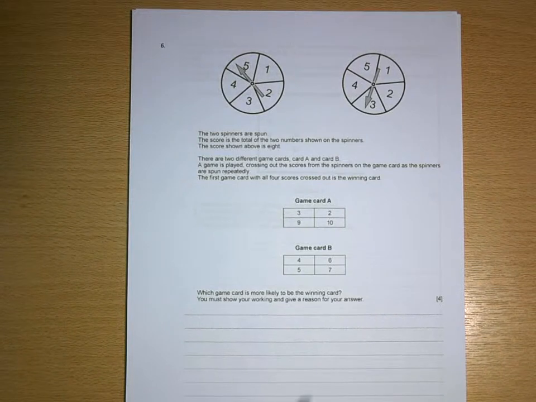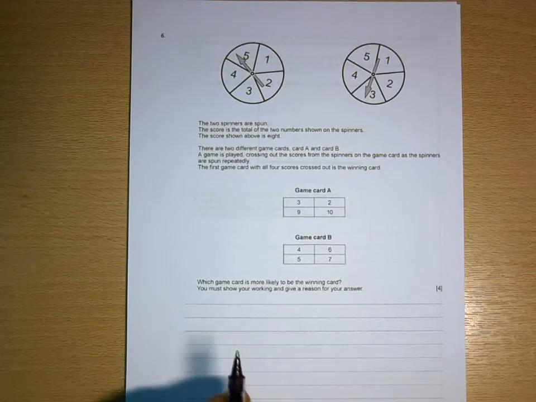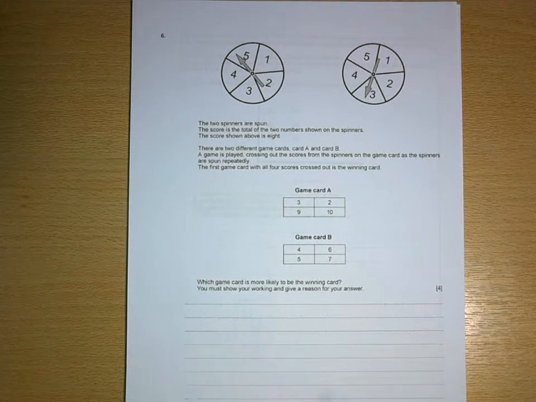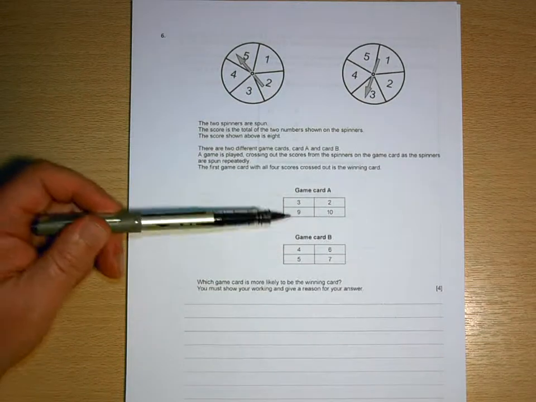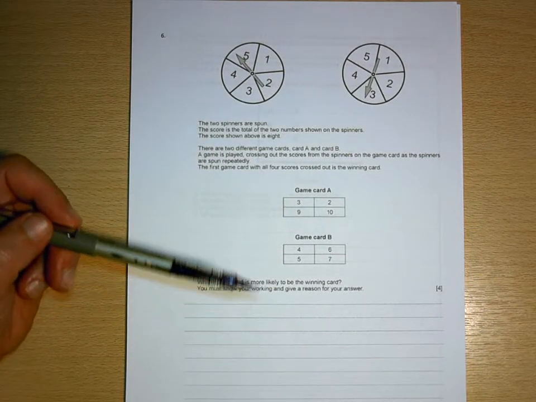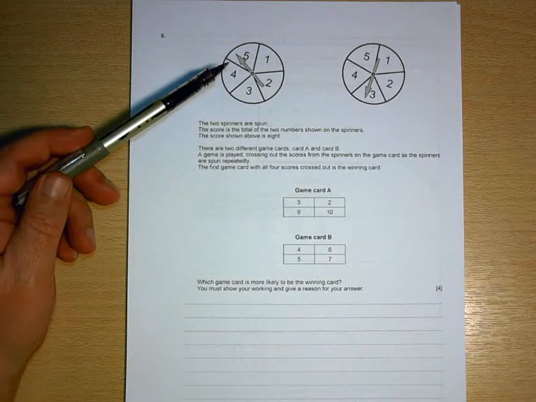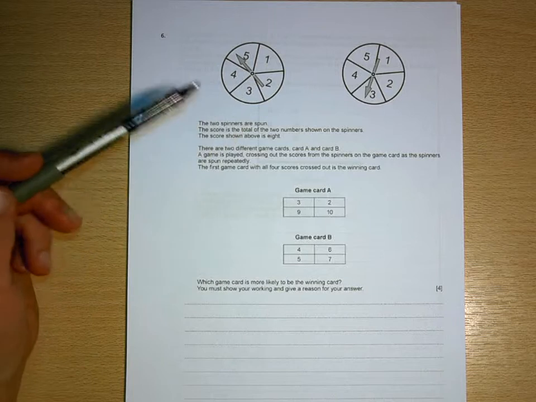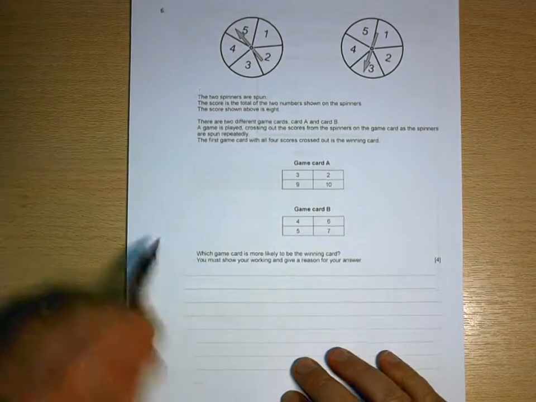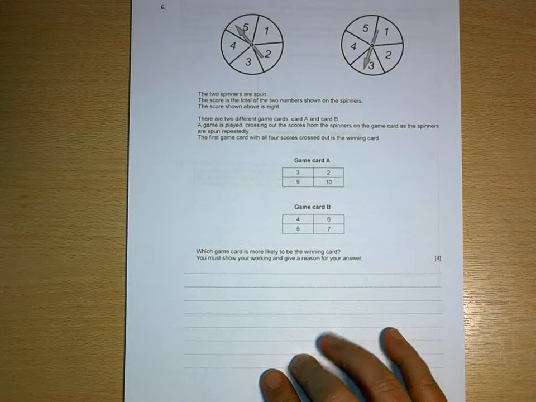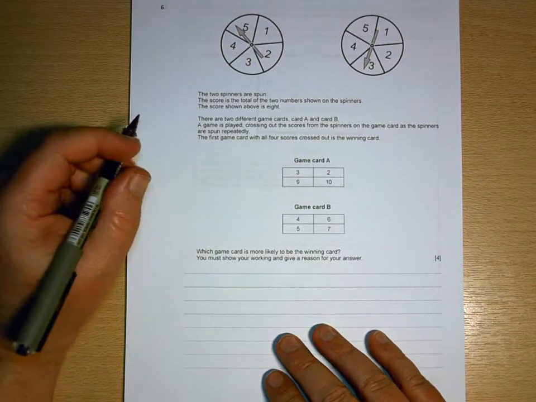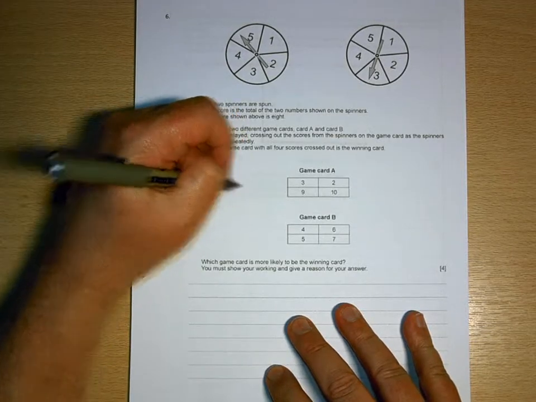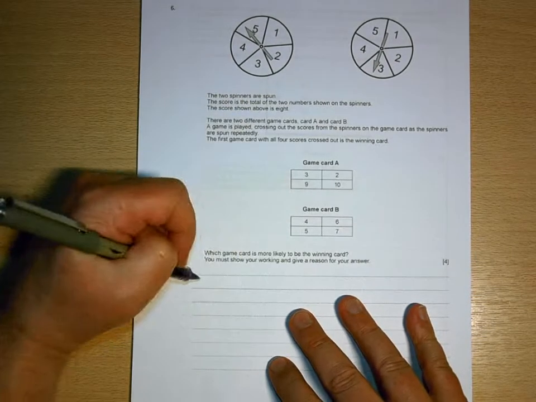Okay, so this is quite a difficult question because you have to make a big decision at the start. And the big decision is you can't tell which of those is more likely until you know what scores are possible and what scores happen more than any other. So the best way of doing that is by drawing your own sample space diagram. And what they will look like for this is, if I do it, where should I put it? Put it down here.